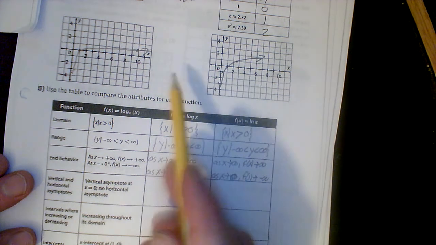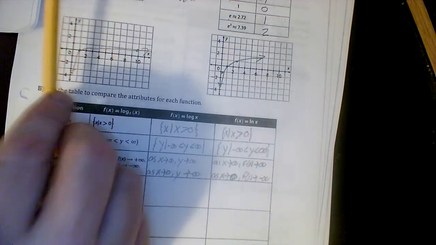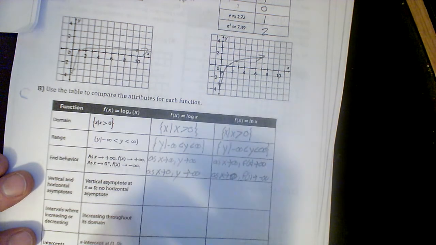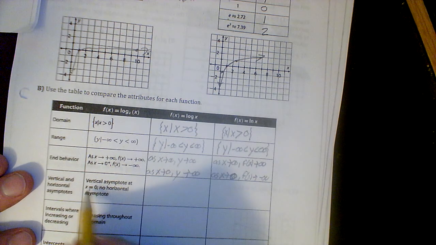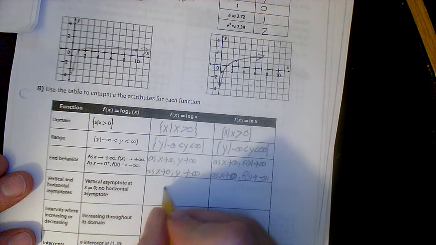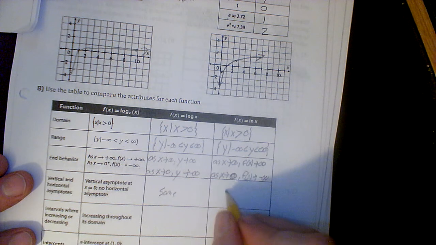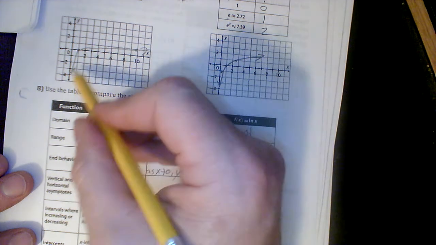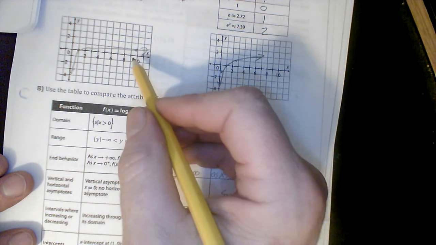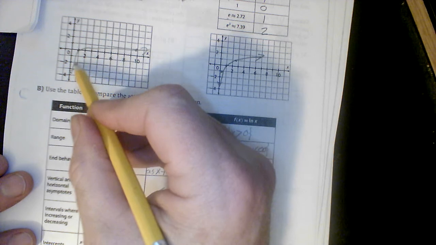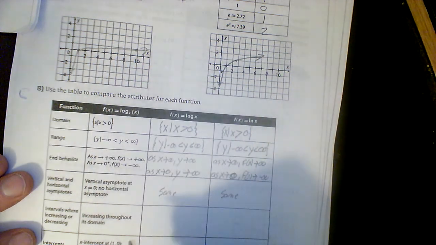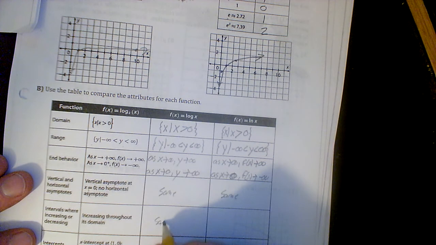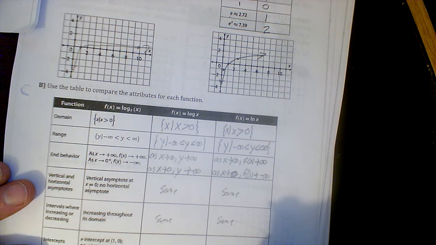Notice there's no horizontal asymptote, but there is a vertical asymptote right there. That's what that says, vertical asymptote at x equals 0. Horizontal, none. So we're just going to write same and same. I'm not going to make you write all that sentence. It says intervals where it's increasing. It increases throughout. It never decreases if you're going left to right. So I'm just going to say same. It doesn't matter the base. It's going to happen the same no matter what.